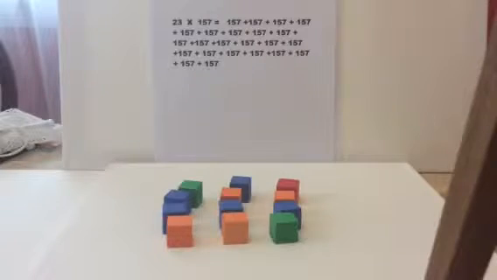Here we have 23 times 157, and we could see that it could be looked upon as an addition problem, where we add 157 to itself 22 times. Looking at this addition problem, it would be a Herculean task to try and add it up. So we can really appreciate the simple rules associated with multiplication, and how valuable they are.